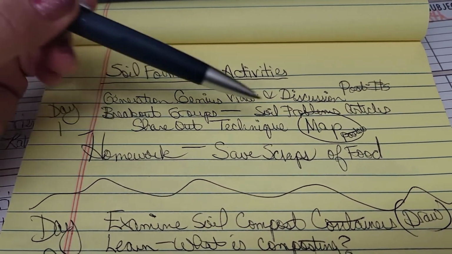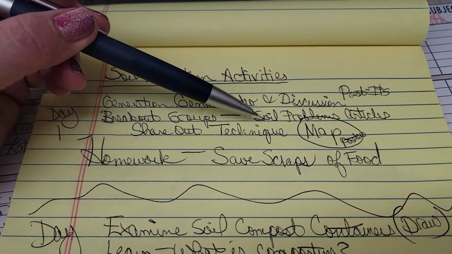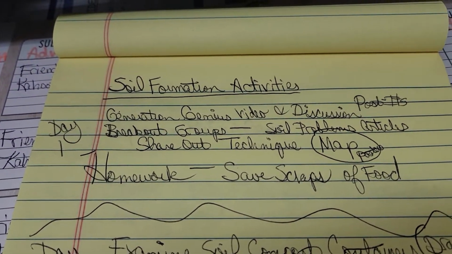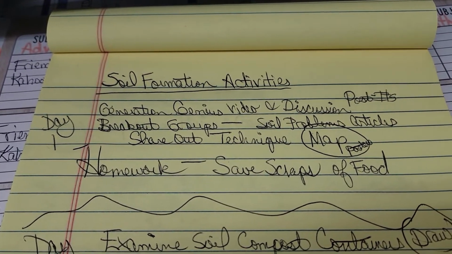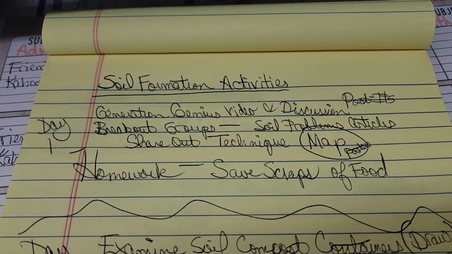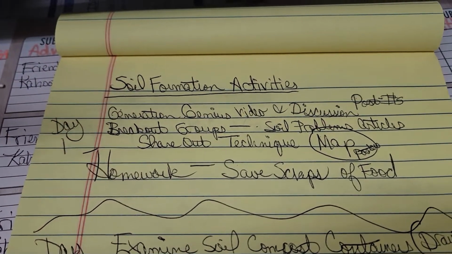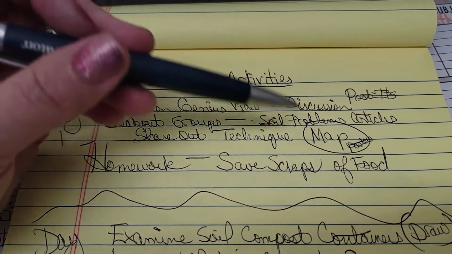And then I'm going to put them in breakout groups and have them read different articles about problems with soil, which is where I can incorporate some of the information about soil in Africa and how that's affecting their problems with food availability because they're having trouble getting things to grow in their soil. So I want to find a good share out technique.